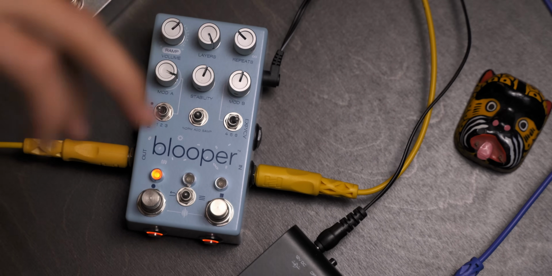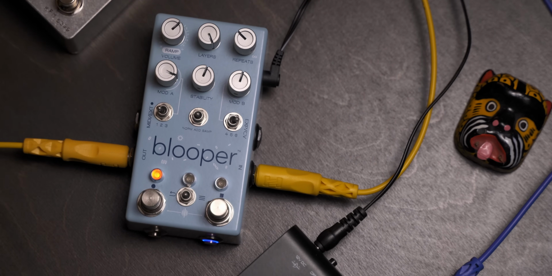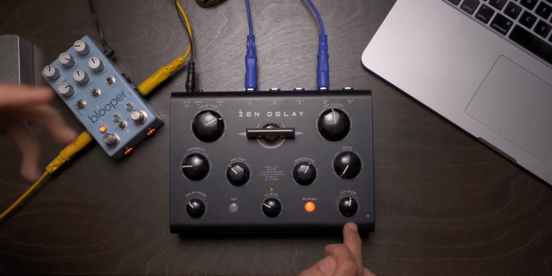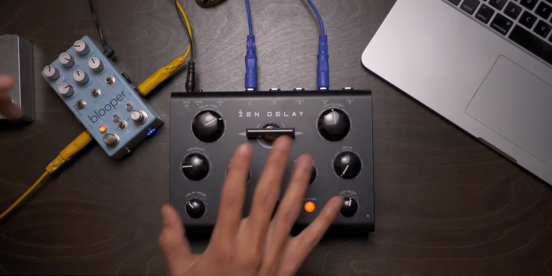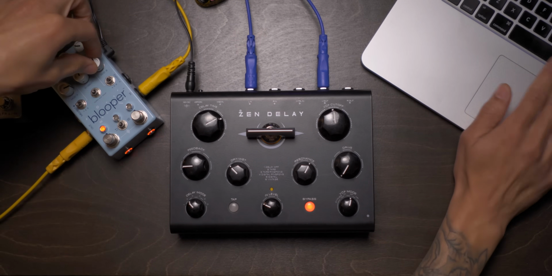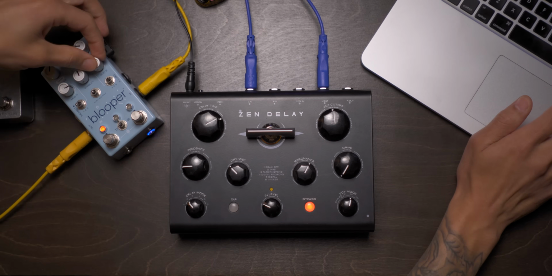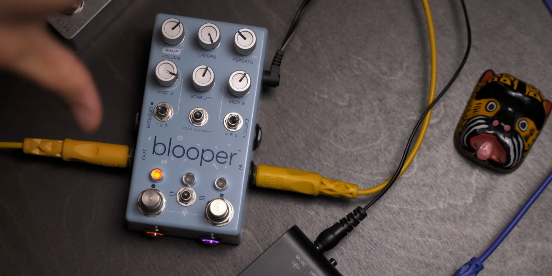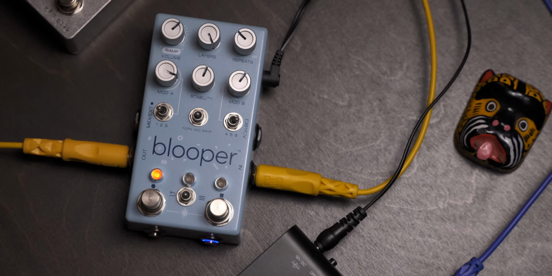So in a way, I almost only have one modifier left, because this modifier is always set to filter because I want to shave off the really heavy, dirty low end, because that starts to distort pretty bad. Even on the Zen, that's why I always leave it on the bandpass. It's not as bad on the Zen, but on the Blooper, it can start to get kind of muddy down at the lower end. So I usually leave this around right here.